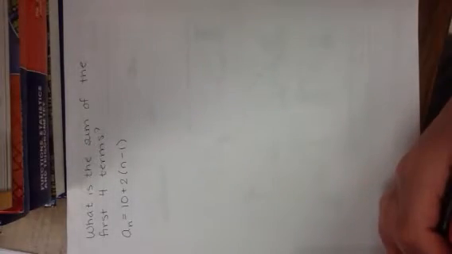What is the sum of the first four terms? I'm given this sequence, and I'd like to know the sum of the first four terms. I know the sum means add, so if I can find A1, A2, A3, and A4, then I can add them together to get the sum.